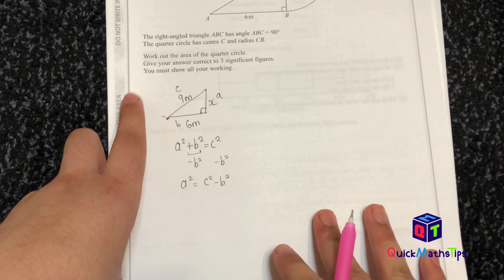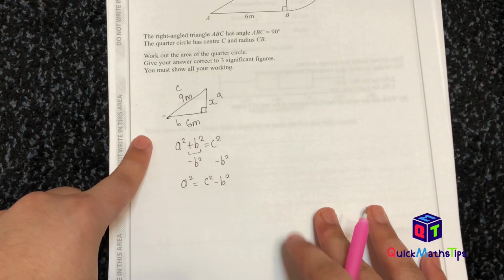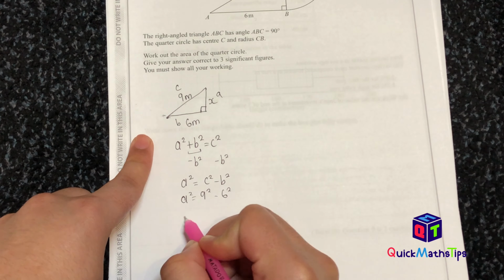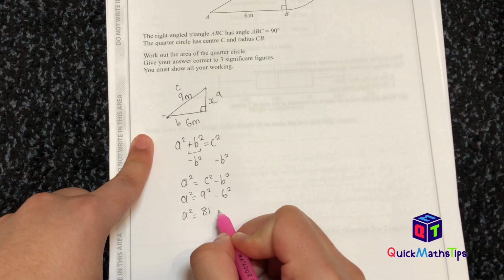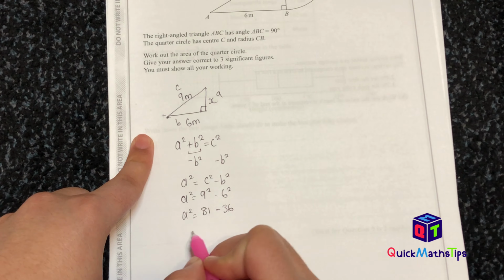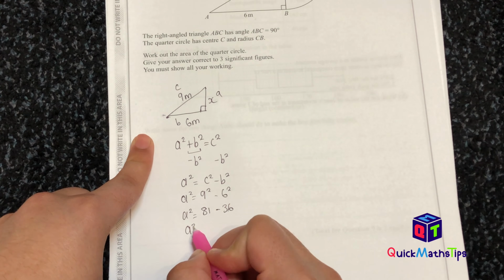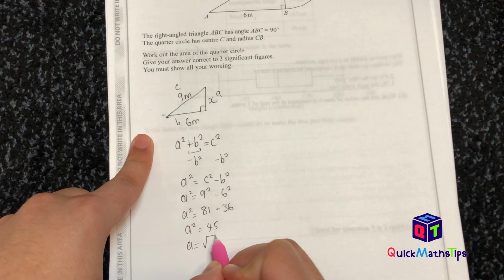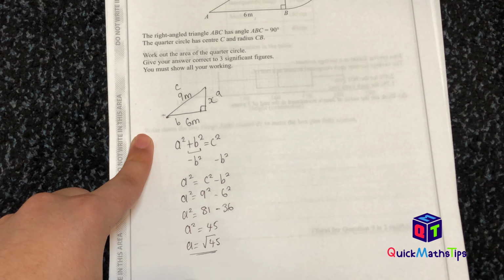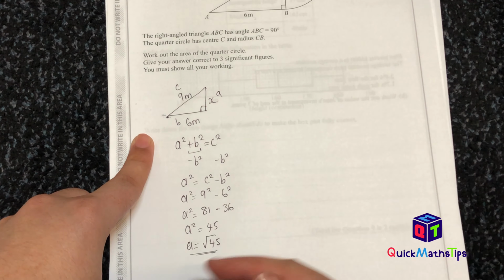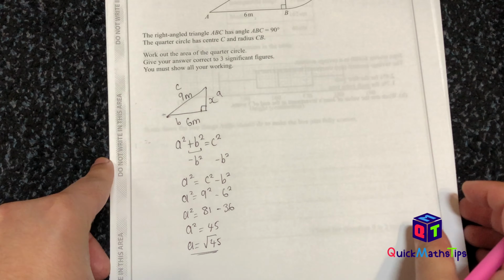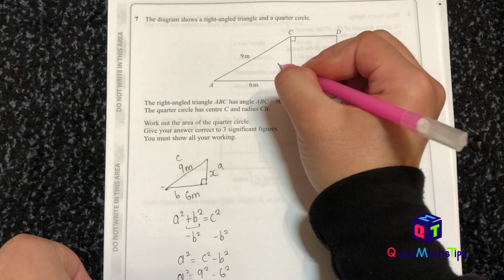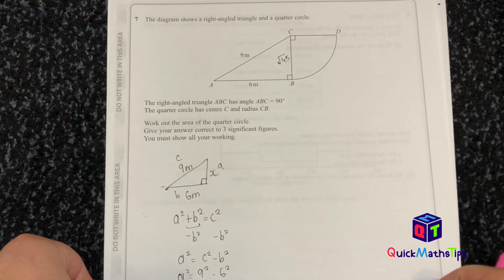Okay, I've got my little triangle. I'm going to substitute these values into this equation. So A squared is equal to 9 squared minus 6 squared. A squared is equal to 81 subtract 36. 81 minus 36 is going to give me 45. So A squared is equal to 45. So to work out the value of A, I'm going to root 45. I'm just going to leave it like that. I don't want to create a decimal because then I don't want to type in a long decimal to the next part of my question. So the radius, the missing length, is going to be root 45, and I'll just label that right there. It's going to be root 45.